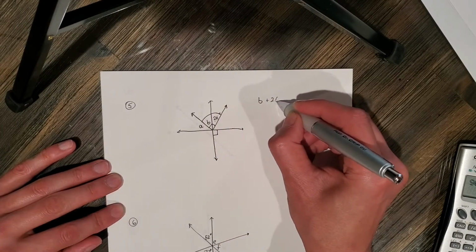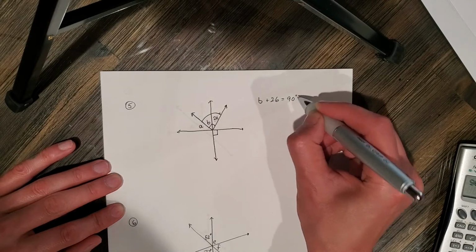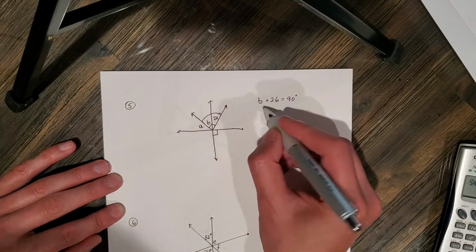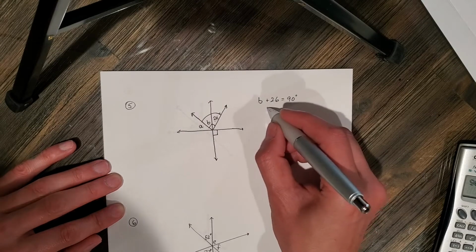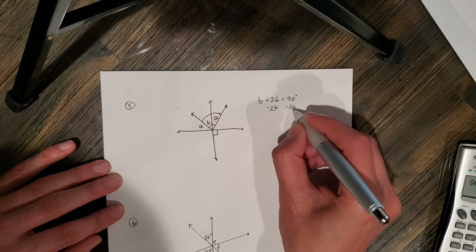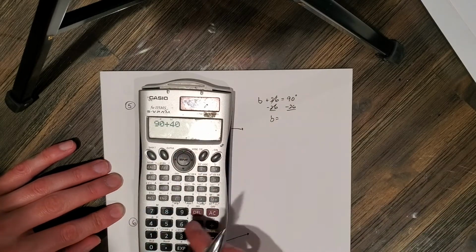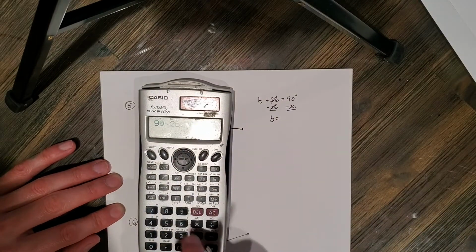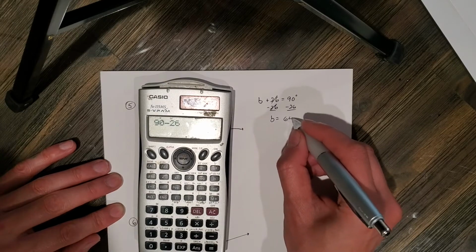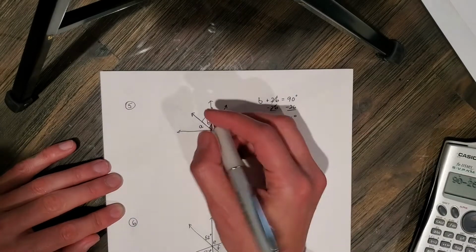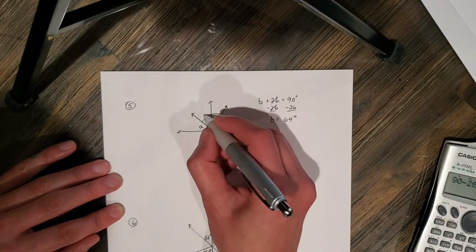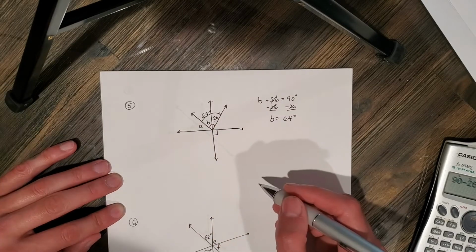B plus 26 equals 90. Notice why? Because these two angles are complementary. So let's go ahead and subtract 26 on both sides. Remember, complementary means they add up to 90. So let's do 90 minus 26, and I get 64 degrees. Okay, so I've solved this little piece of the puzzle there. That's going to be 64 degrees right there.